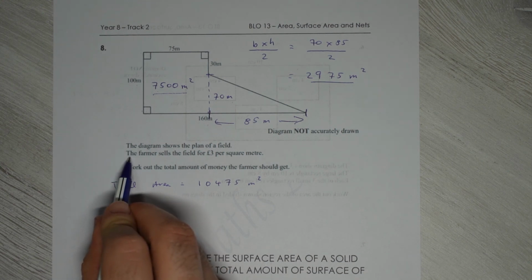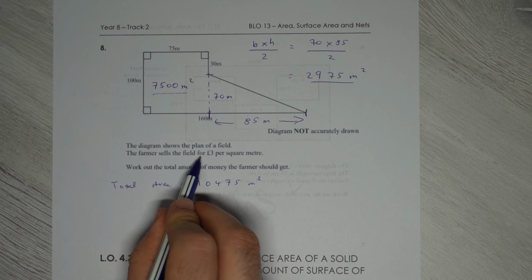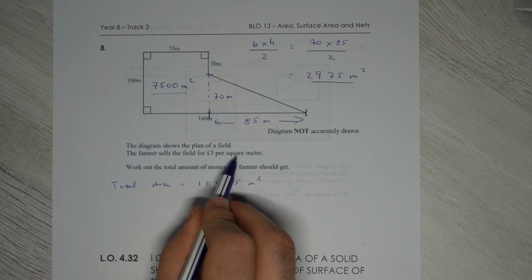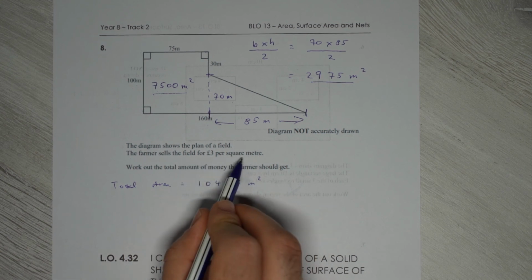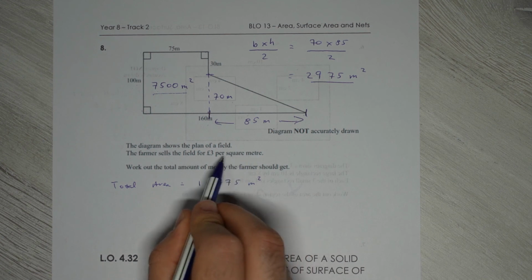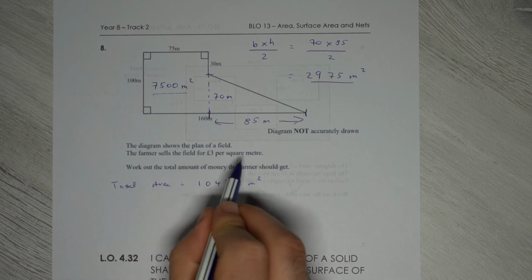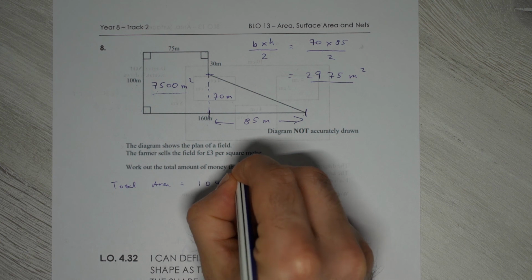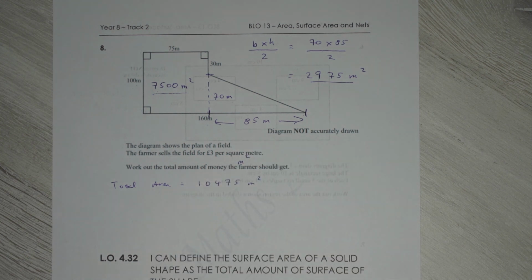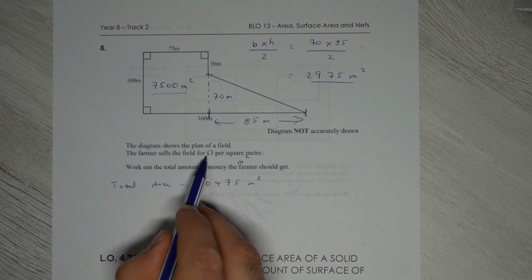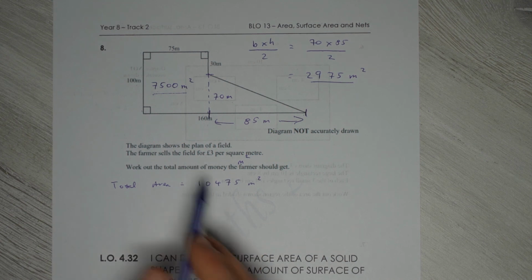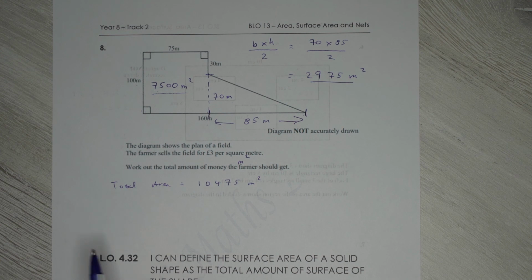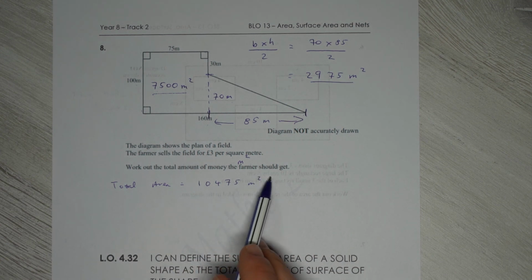Now we have another question, not just to find the area of this compound shape. The question is this: the farmer sells the field for 3 sterling per square meter. So every square meter costs 3 sterling. Square meter is meters squared. Okay? So 1 meter squared is equal to 3 sterling. The total area of this field is 10,475 meters squared.